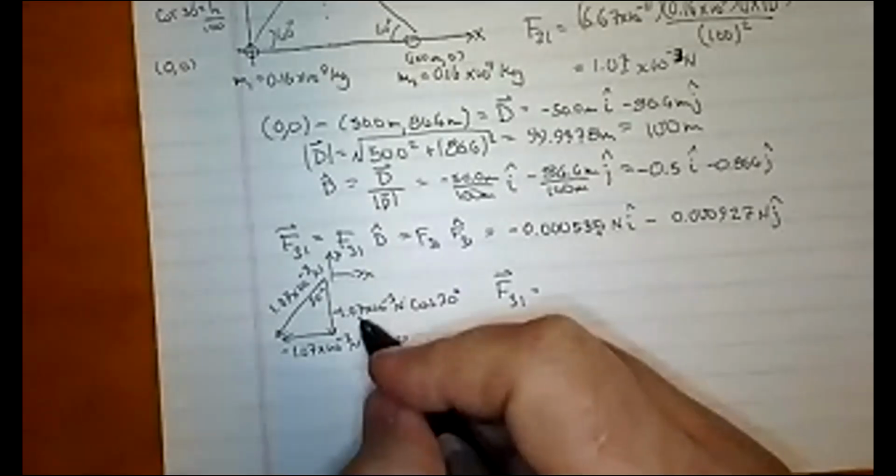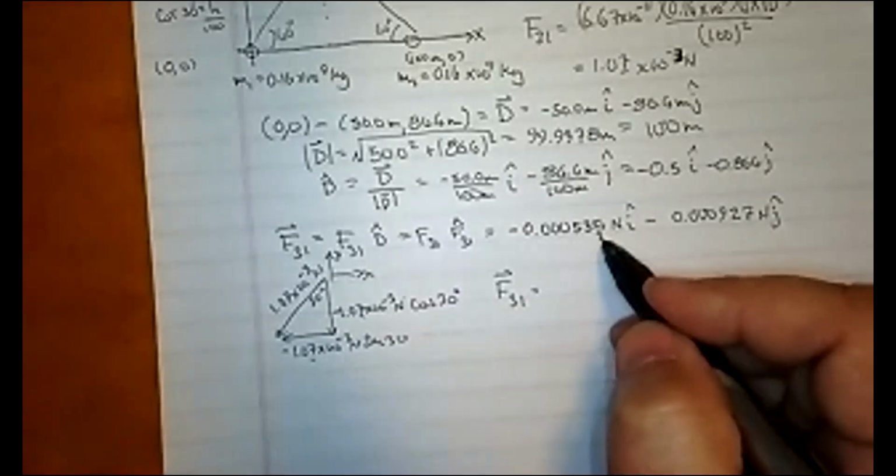So negative 1.07 times 10 to the negative 3. And remember that 7 is actually an extra digit, so I really should be keeping these to 2, not 3.